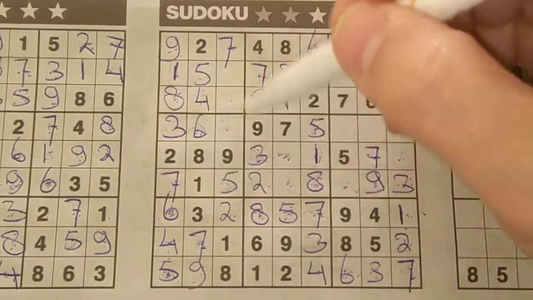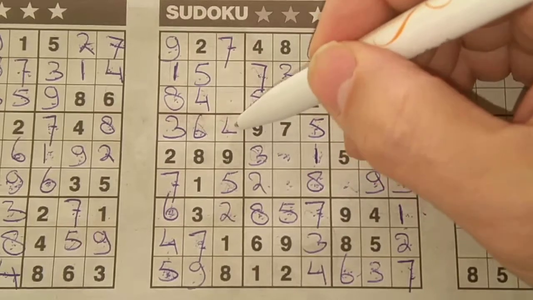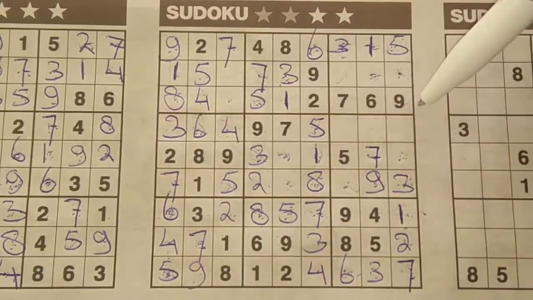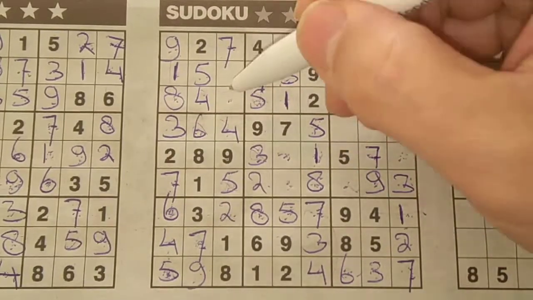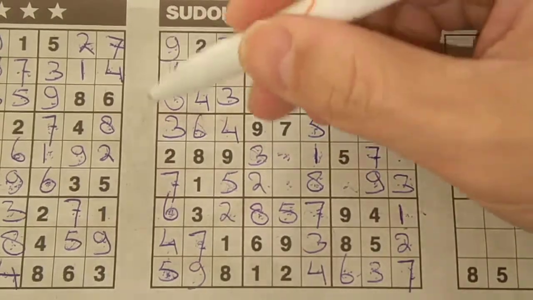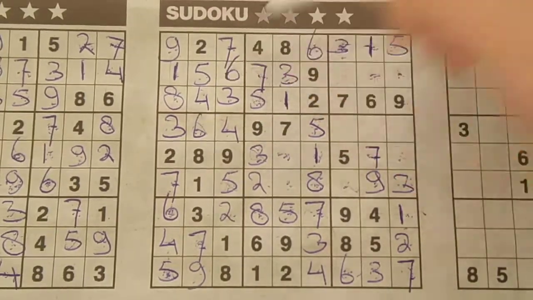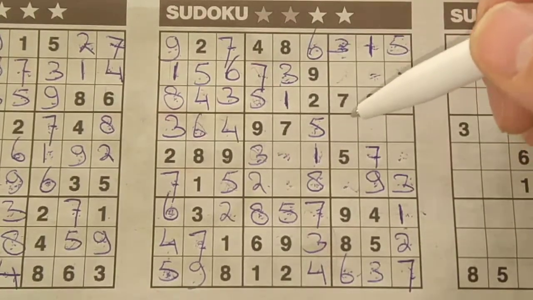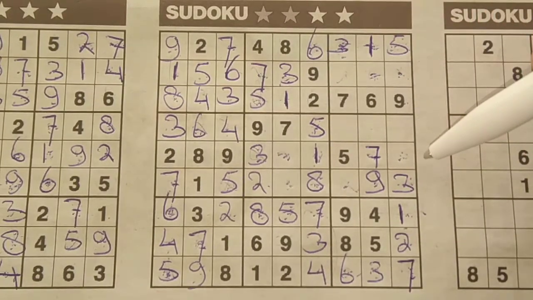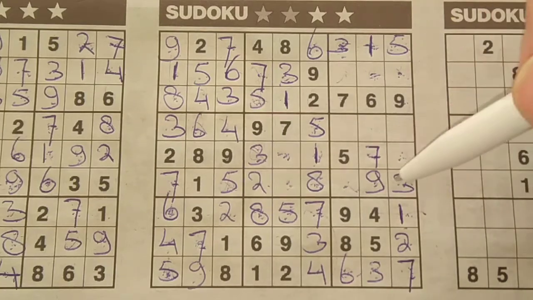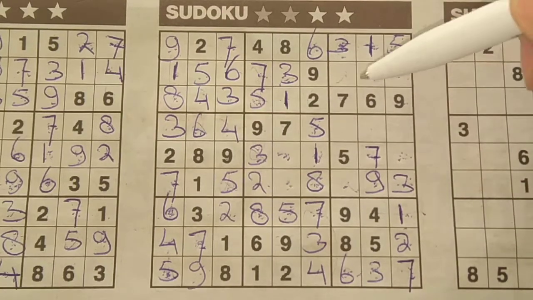1 missing number in this big square for the number 4. 1 missing number in this third row for the number 3. 1 missing number in this big square for the number 6. Then we go to 6, 4.